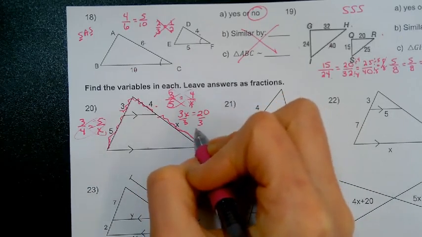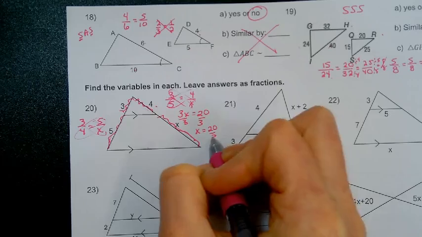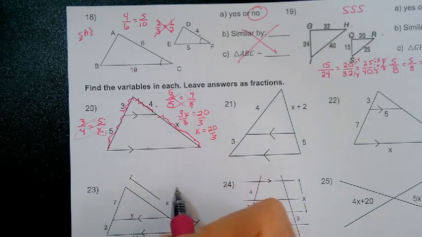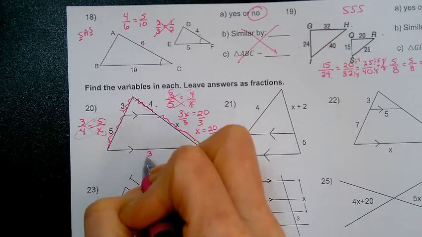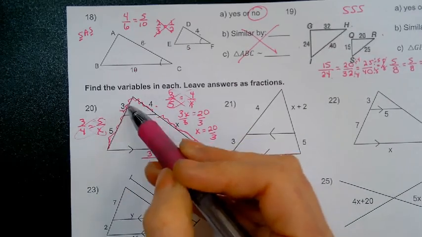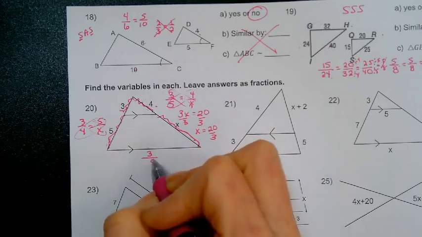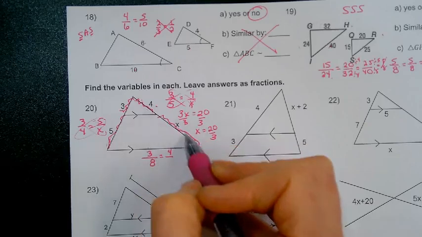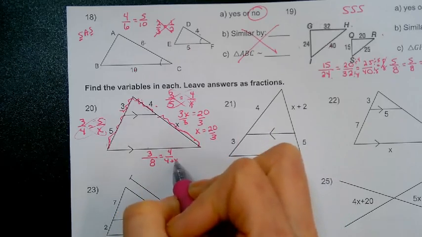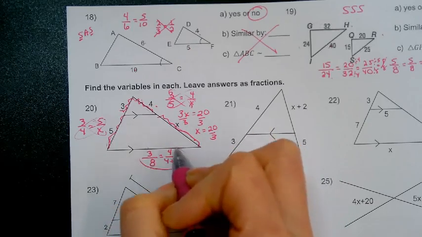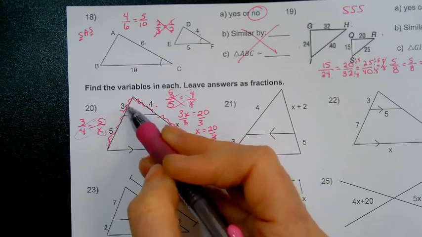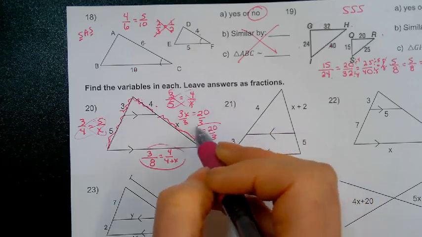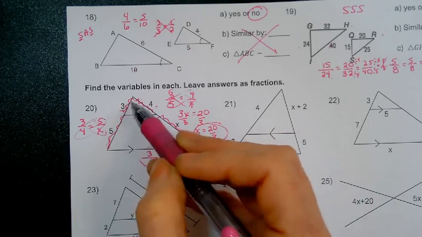Now, using similar triangles as well, I'll show you what I mean. I could take 3 from this triangle and compare it to the whole side, which is 8. And I could take this piece, 4, and compare it to the whole thing, which is 4 plus x. And then you could solve this proportion as well by corresponding sides, 3 to 8 as 4 is to 4 plus x. But this triangle proportionality theorem makes it a little easier, piece to piece, piece to piece. Now if you solve this, you're going to get this answer.